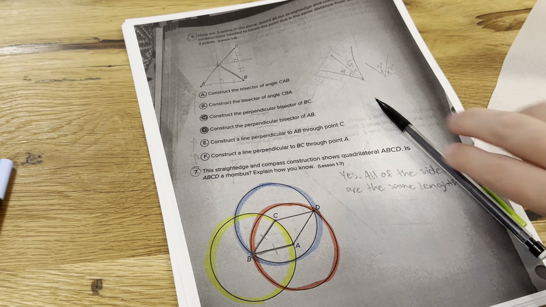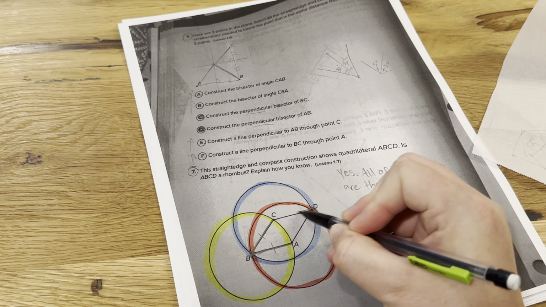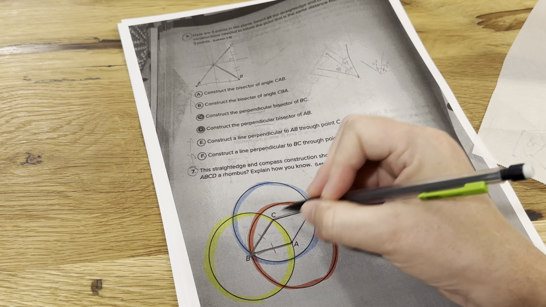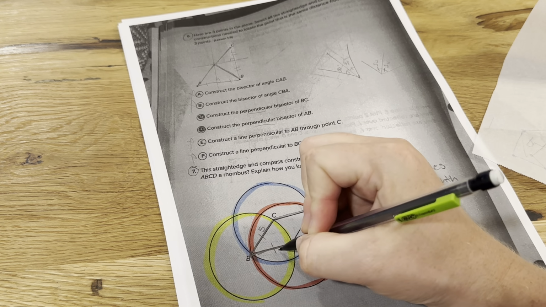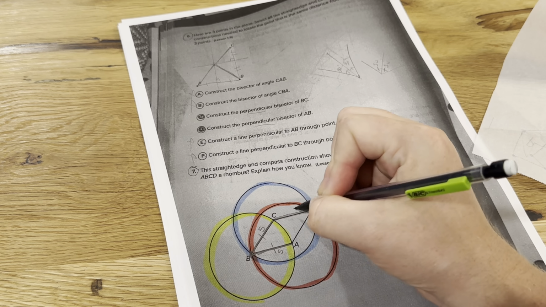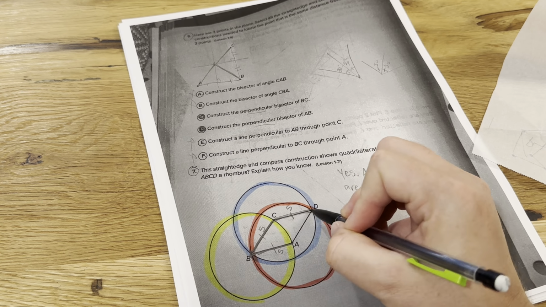Circle C, this one and this one are both the radius of that circle. So if this one is, let's say these are both 5, then this one is also going to be 5, because it has to be the same as this radius.